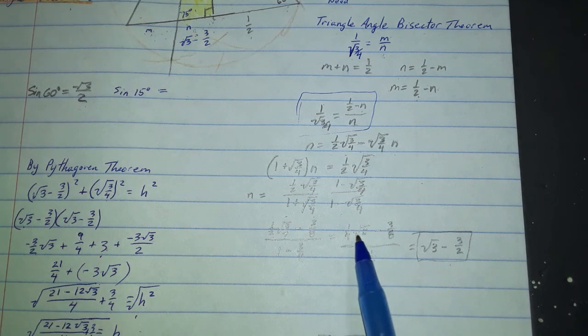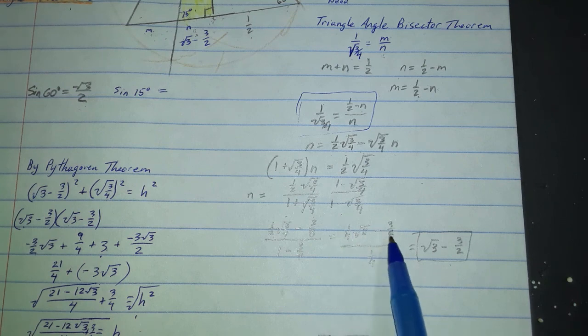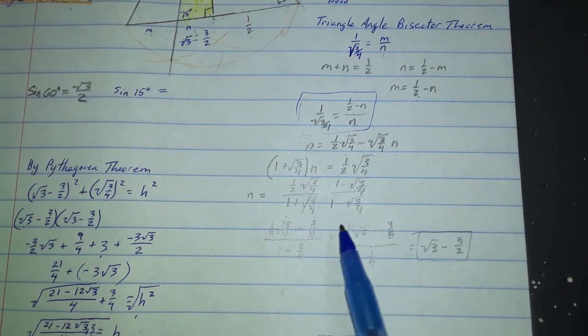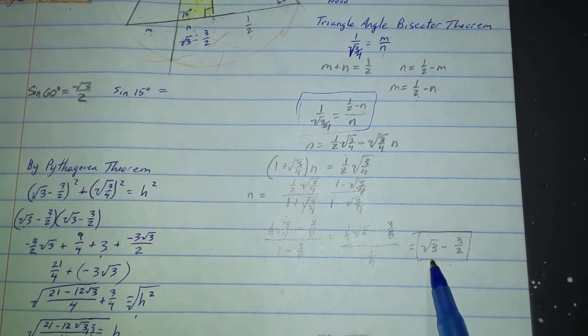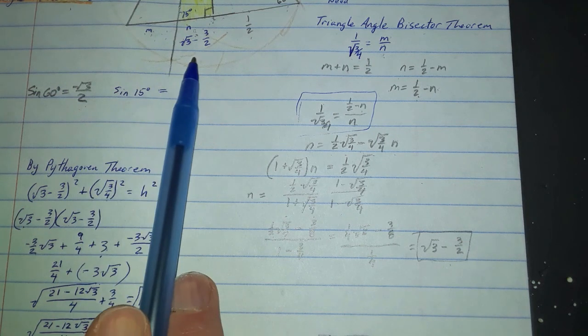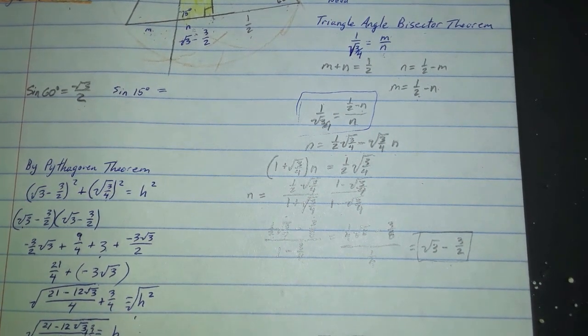And then, if you notice, each of these have a term of 4 in it. I multiplied top and bottom both by 4, so it gave me another equivalent fraction of some numerator over 1, which simplifies to this term. So the square root of 3 minus 3/2 is the value that I had for n up here originally.